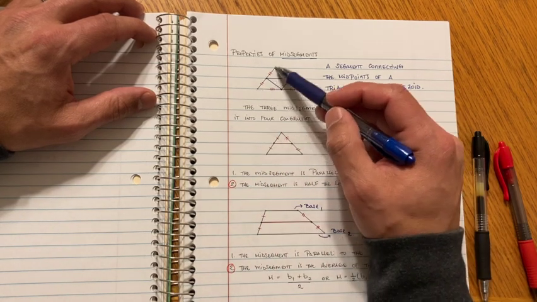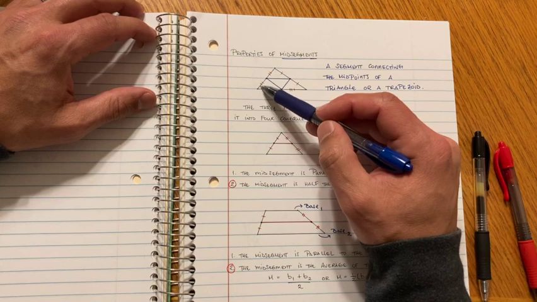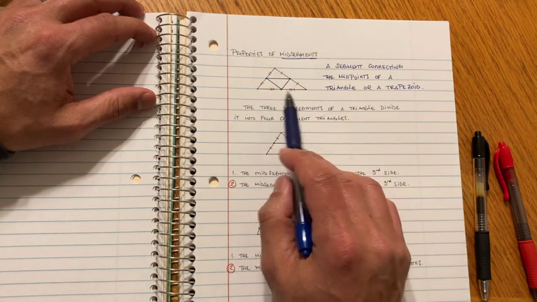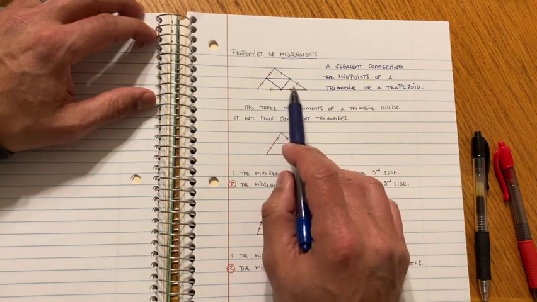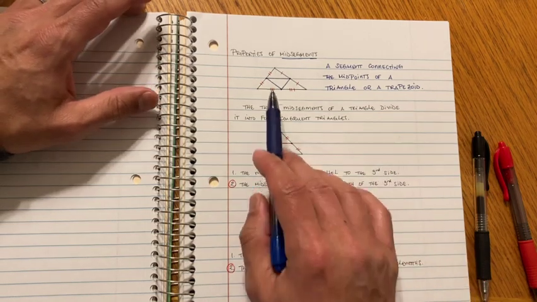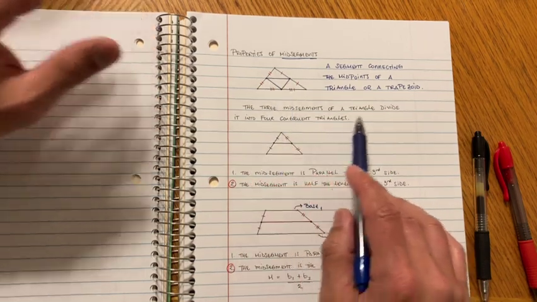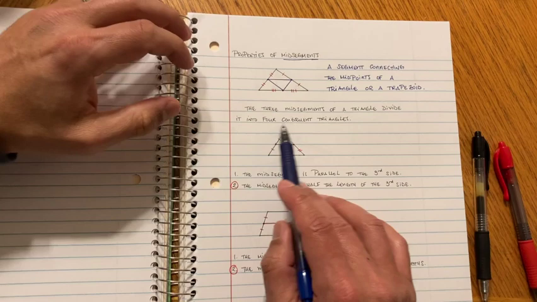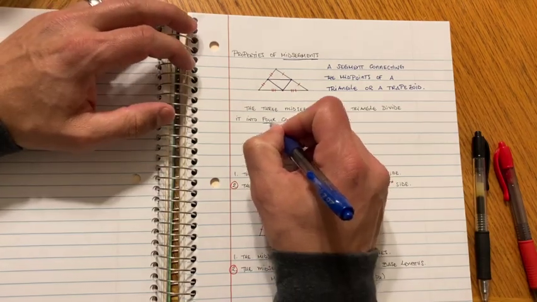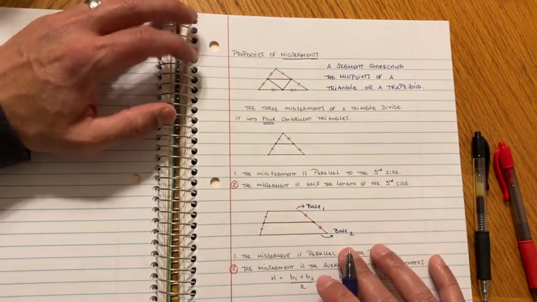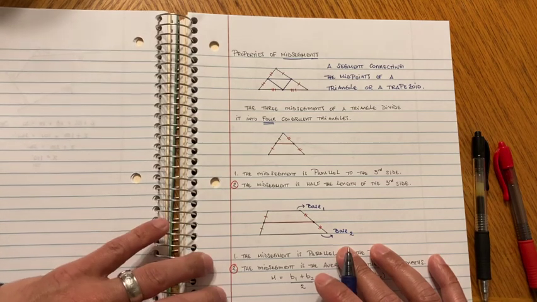And over here on this side is equal to this side. And then for this third side, this side is equal to this side. And what happens is when you connect all these mid segments of a triangle, you have 4 congruent triangles. And that's pretty cool. Okay? And that's the first thing I want you guys to take a look at.